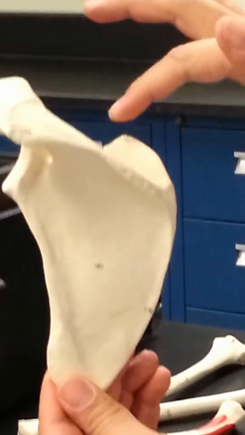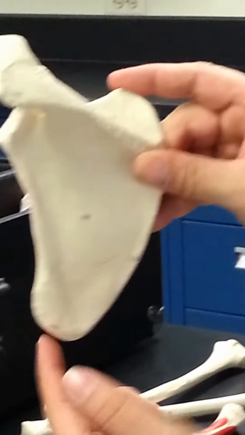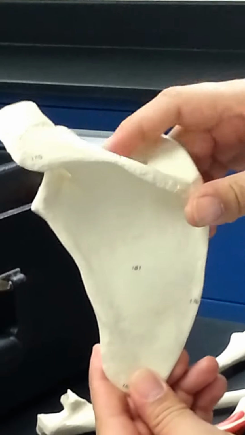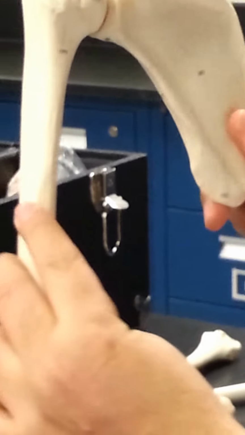As you see, this looks like a triangle, and you have two angles, superior and inferior angles, and this one doesn't look like an angle. This is where the glenoid cavity is. And you see borders. Here is the upper border, and this is the medial, and this is the lateral. How did I know that this is the lateral? Because this is the side of the glenoid cavity. So your humerus, your arm is lateral, and this part is medial. So this is for the scapula.